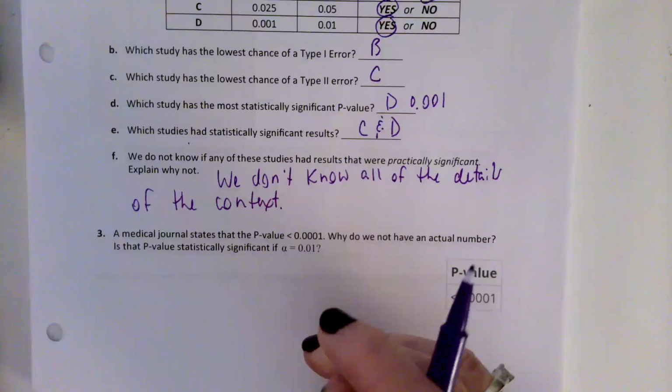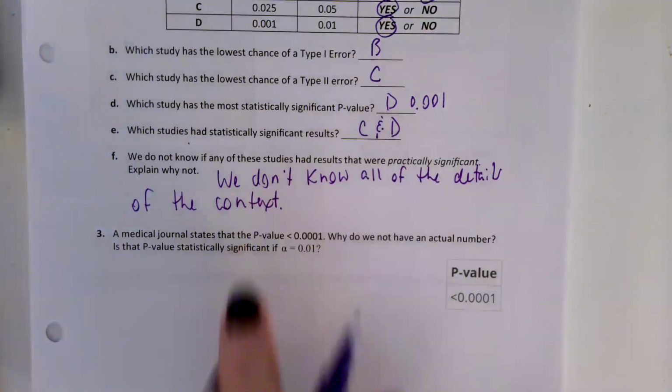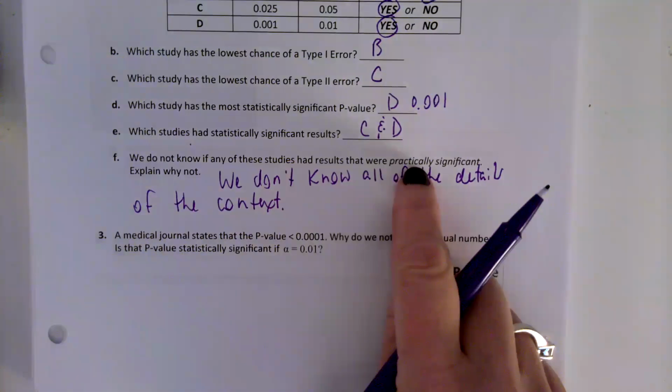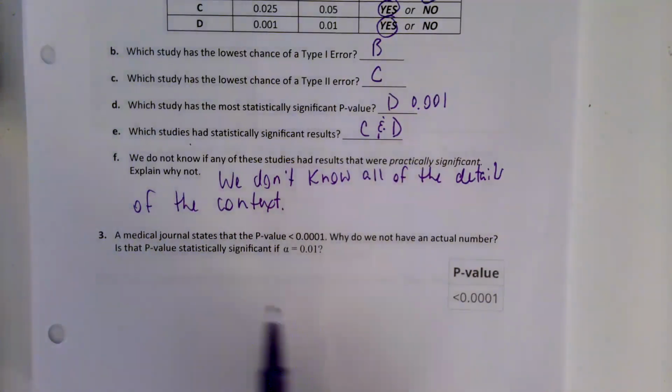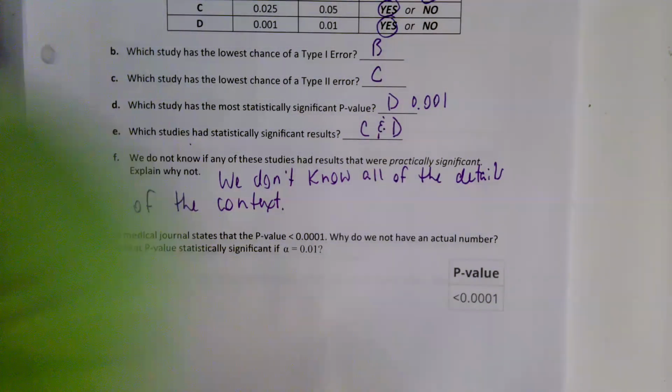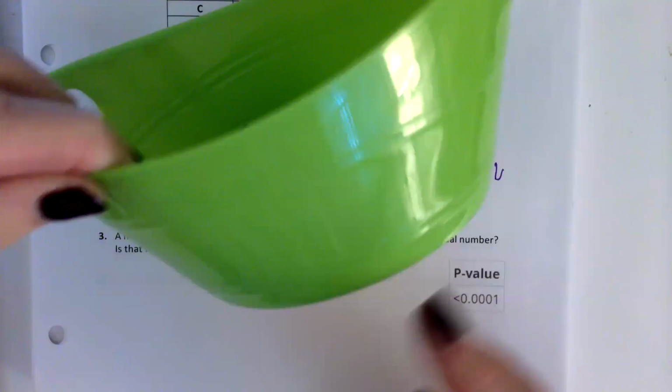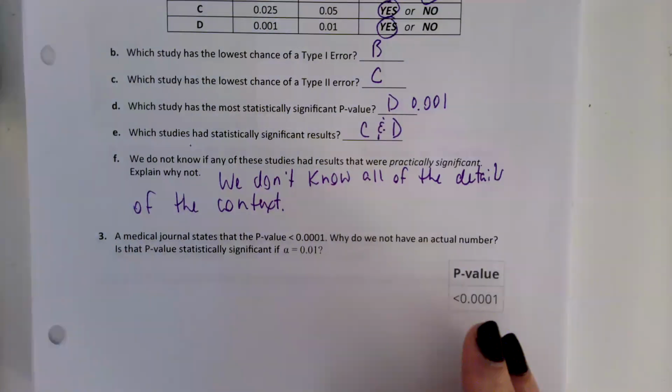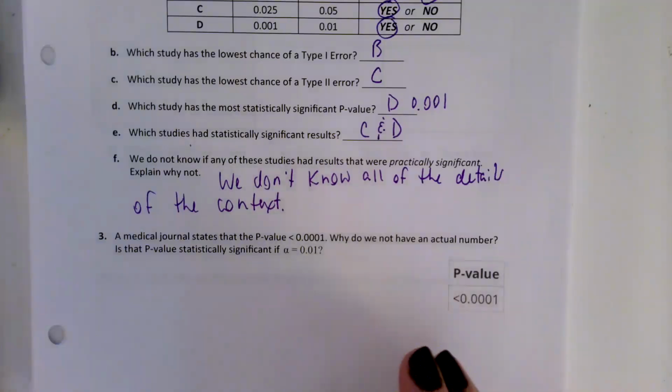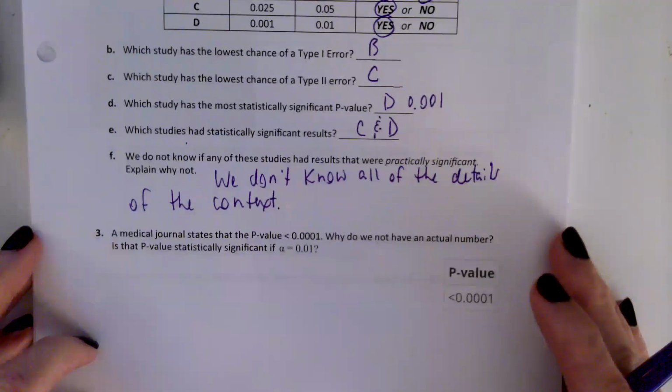Remember that practical significance is different than statistical significance. Practical significance has to do with, if I'm making a plastic part, like this plastic little cup here, right? If there's something not right about it, it's not as big of a deal than if I'm testing the significance of a cancer drug. So that's practical significance.